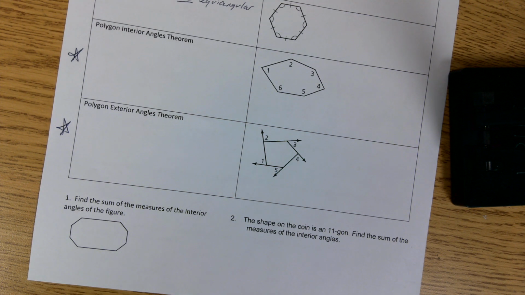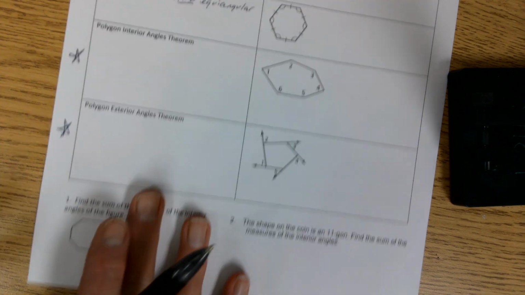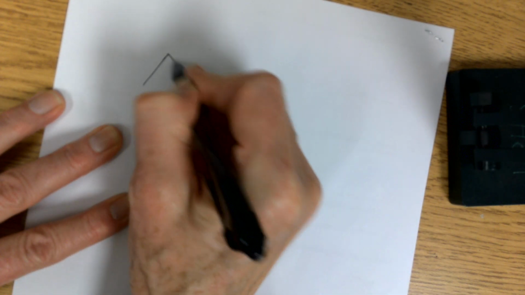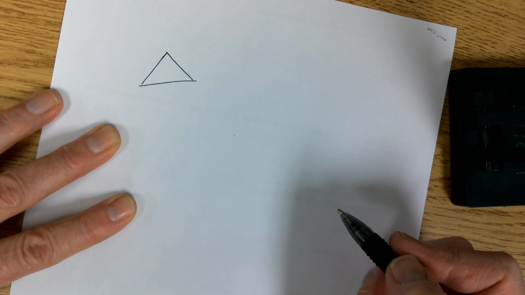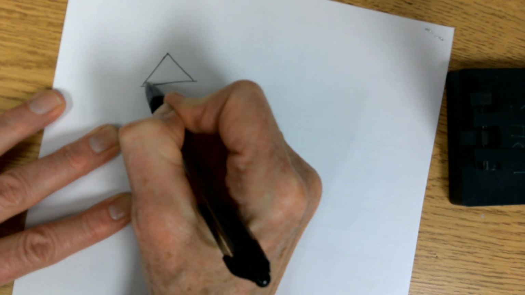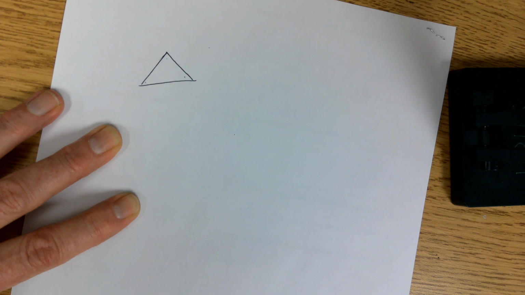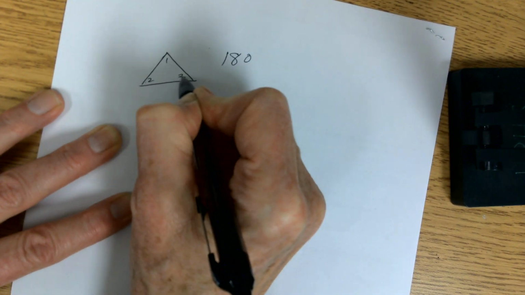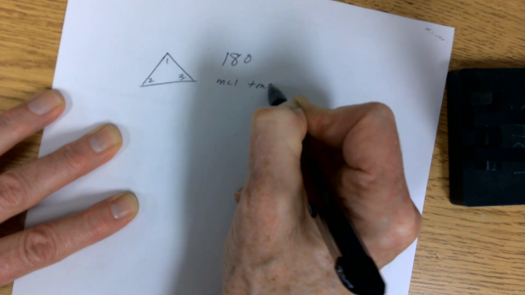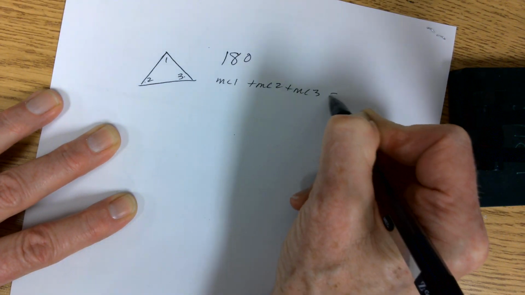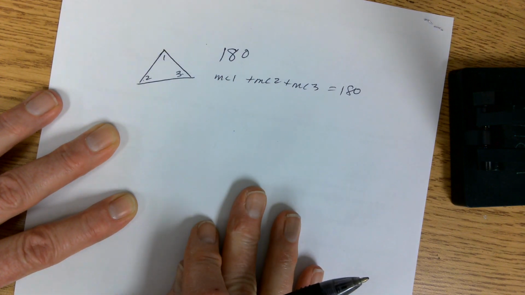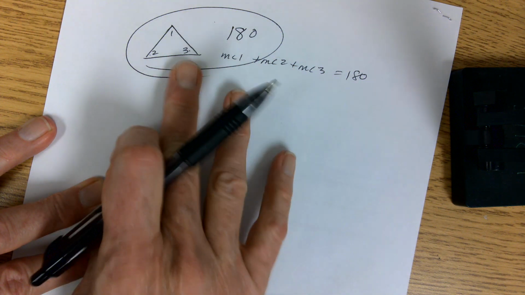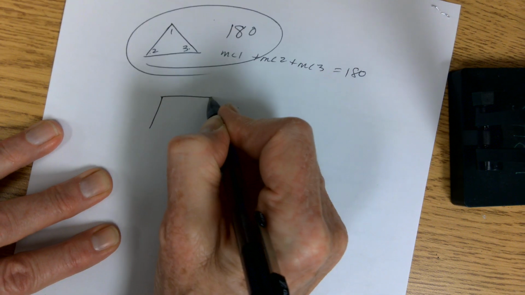I'm going to flip my paper over for a second and explain. Okay, we'll come back to the chart. If I have a triangle, we always say the golden rule of a triangle is the sum of the interior angles, the sum of the measures of the angles is always 180. So if I call this angle 1, 2, 3, measure of angle 1 plus measure of angle 2 plus measure of angle 3 is 180. We call that the golden rule of a triangle. So let's use this rule. This is a big deal. Let's use this rule and draw a different shape.